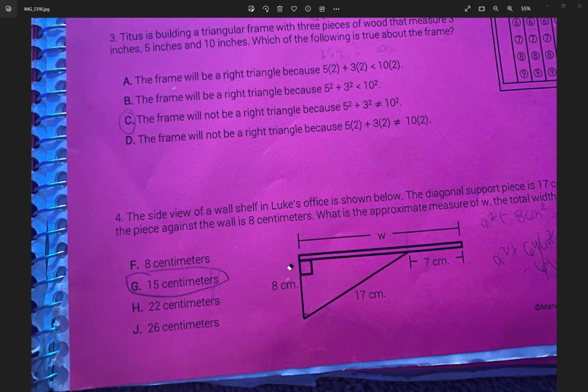How can we find from here to here? How can we find this length? By taking 17 squared minus 8 squared, equals, let's just call this x for the time being. Because we already have the hypotenuse. Exactly, 17 is already the hypotenuse.